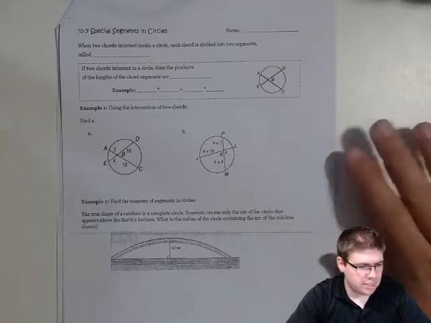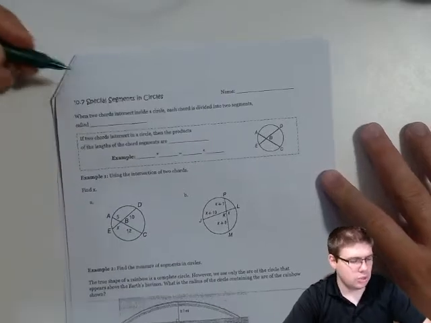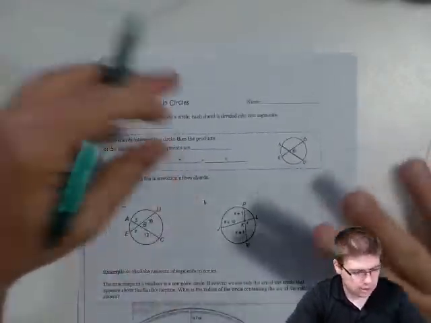Hey Geometry, welcome to section 10.7. We're going to look in this section at special segments in circles. And so we're going to look at chords and secants and things like that.